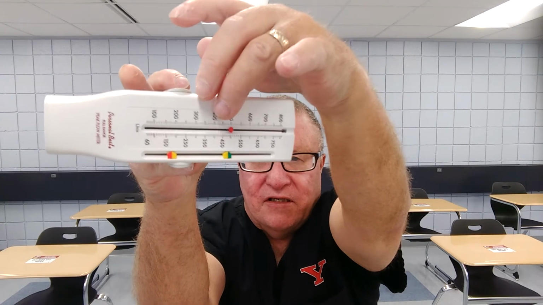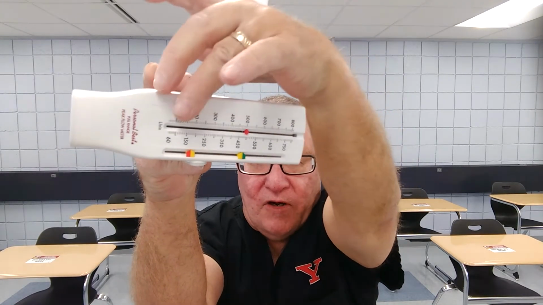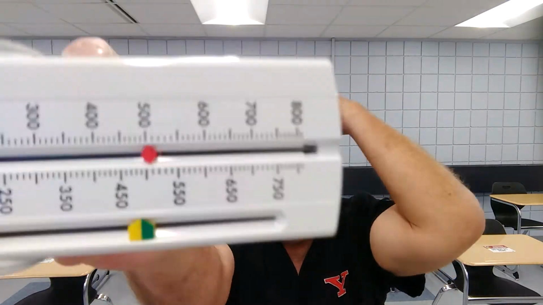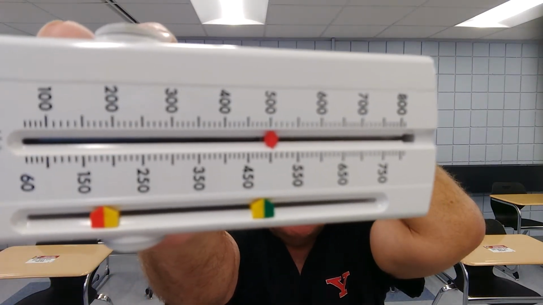When you do that, again, you see the red needle went from 0 all the way to 500, okay? That's when I would go to my predictors to see what that is.